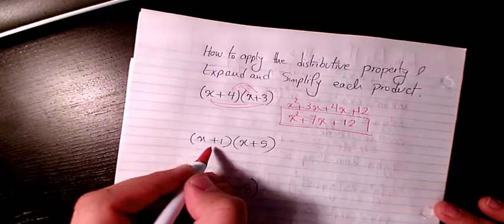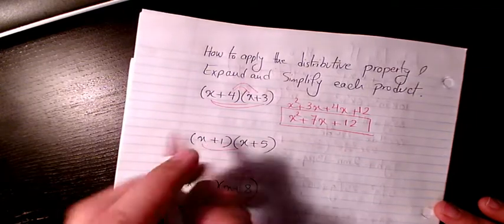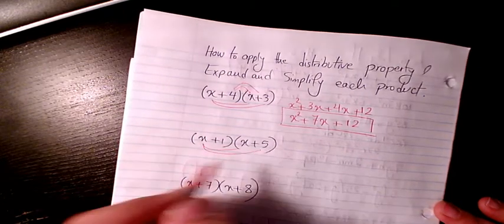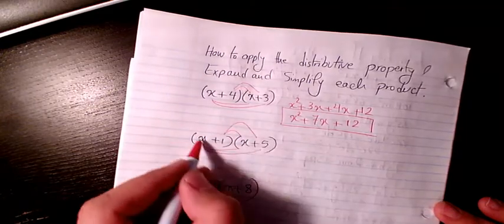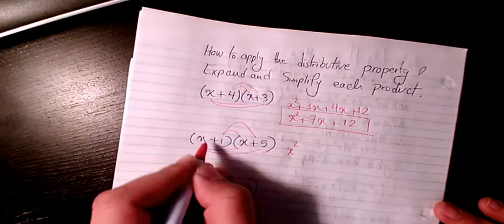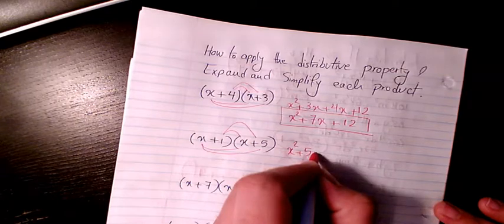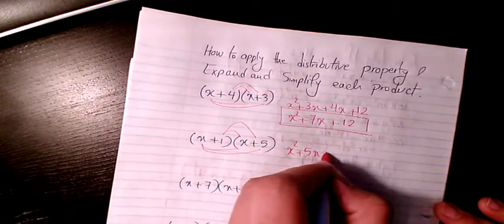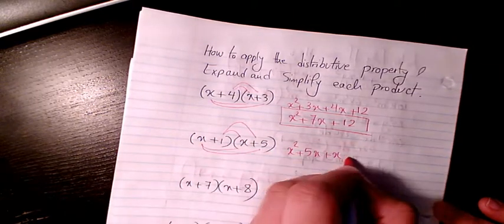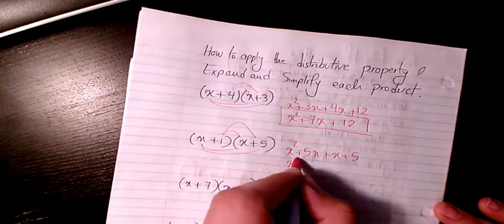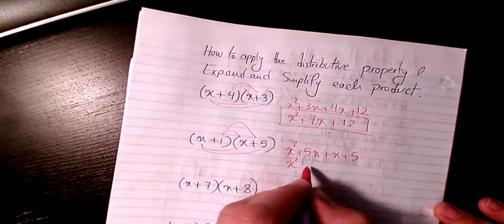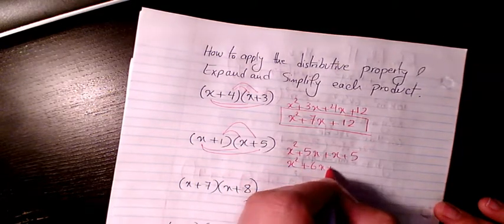Next one, (x + 1)(x + 5), so I can multiply these two and then these two. x times x is x squared, x times plus 5 is plus 5x, 1 times x is just x, 1 times 5 is just 5. So I have x squared, 5x, and x will be 6x plus 5.